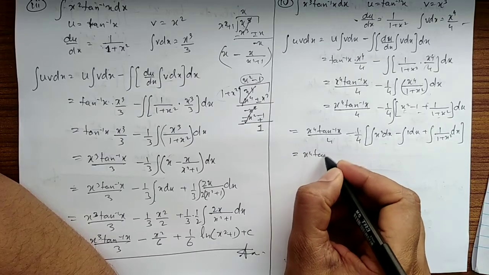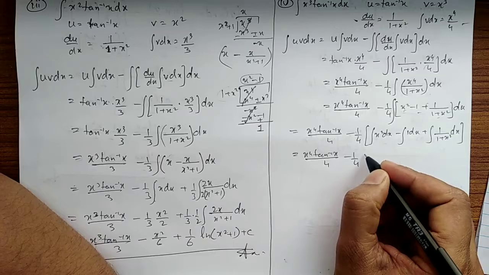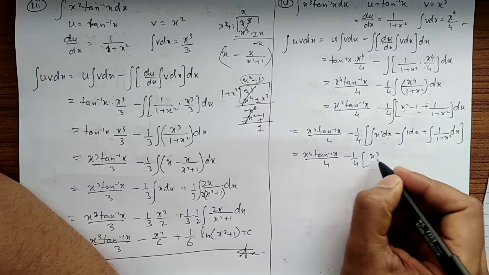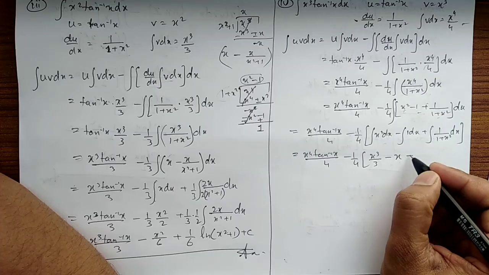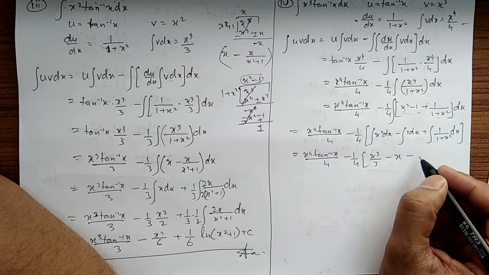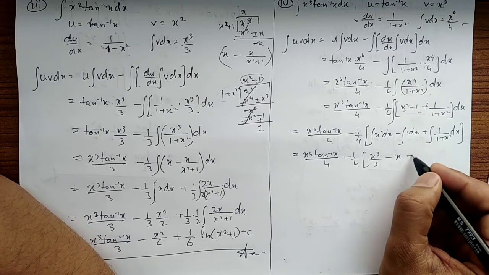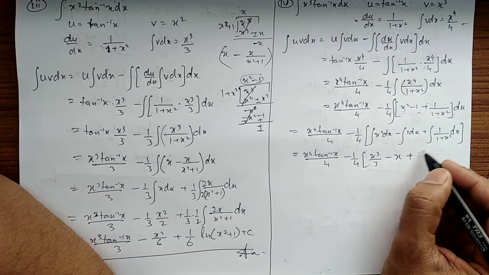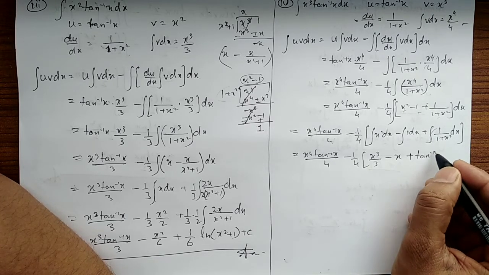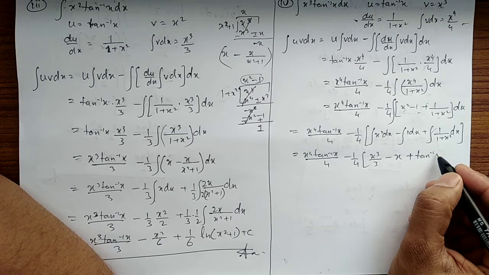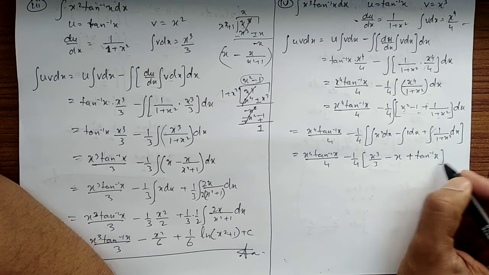x power 4 tan inverse of x divided by 4 minus 1 upon 4, taking x cube upon 3 minus x plus tan inverse of x, you can see this is an inverse function, plus c.